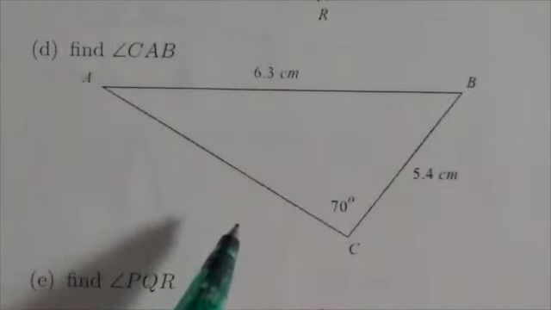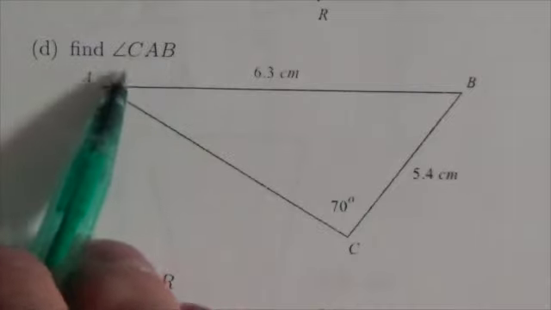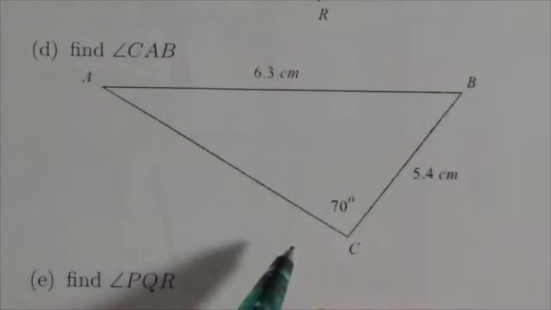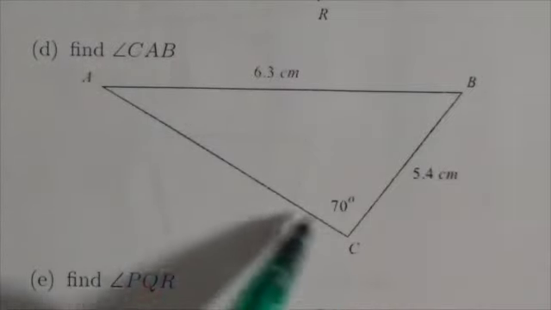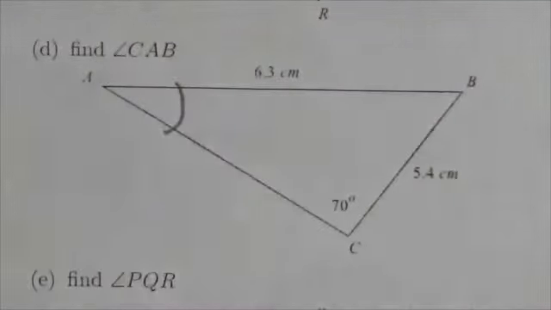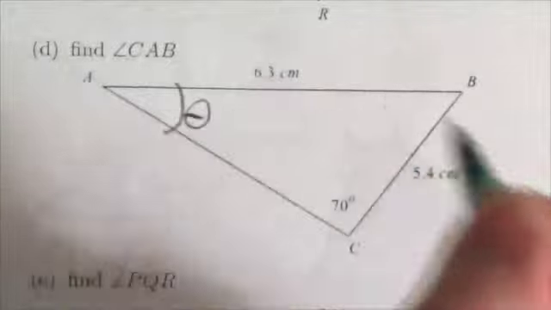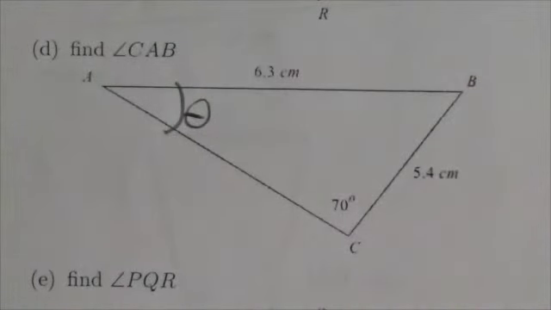Okay, now don't get thrown off by this notation here. Angle CAB is referring to the angle that starts at C, goes to A, ends at B. So that is this angle right here that I'm looking for. And we'll just call that theta right now, just for ease of notation.